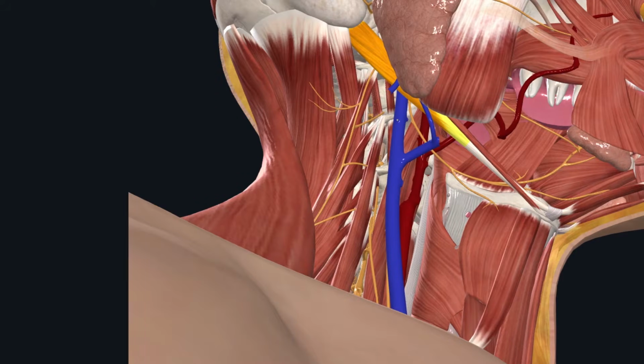The relationship going superficial to deep is: accessory nerve is most superficial, deep to that is the internal jugular vein, deep to that is the hypoglossal nerve, and deep to that is the carotid artery. This is something that's very important to keep in mind as these structures essentially crisscross in level 2, and knowing the anatomic relationship is extremely important.